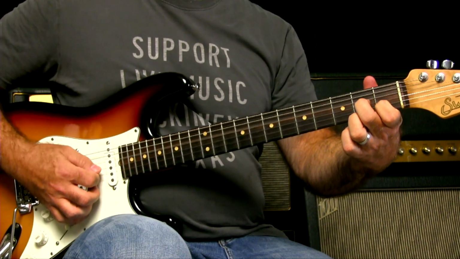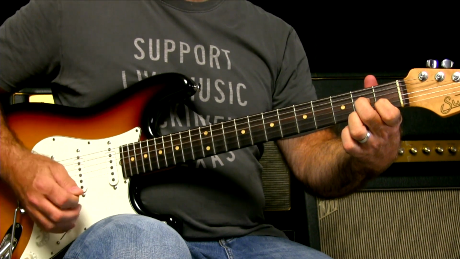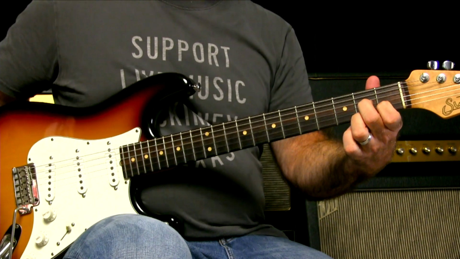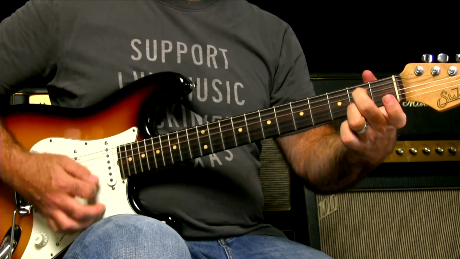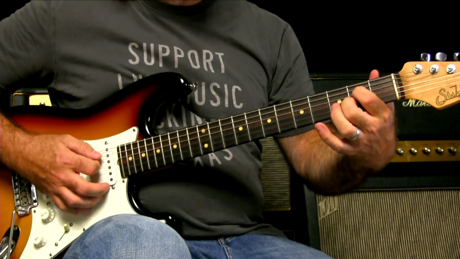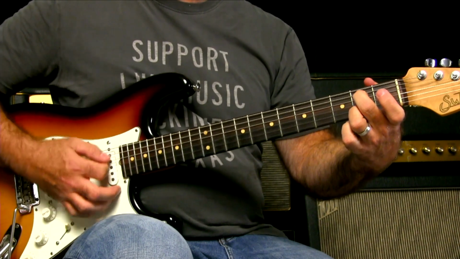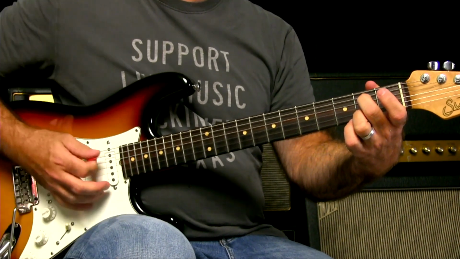open D, which is the fourth string, second fret, first fret, second fret. You can kind of see which fingers I'm using. It's not critical. On the A7 is a perfect example. I use my second and third. You could use your first and second. You could use your third and fourth. It just depends on what you're doing. So I don't like to get too big on exactly which fingers you use. That's kind of up to you.